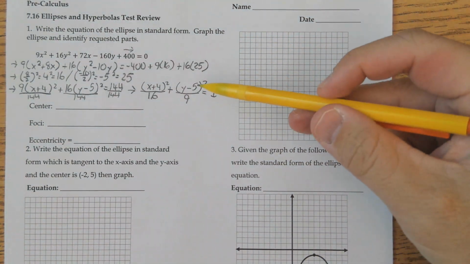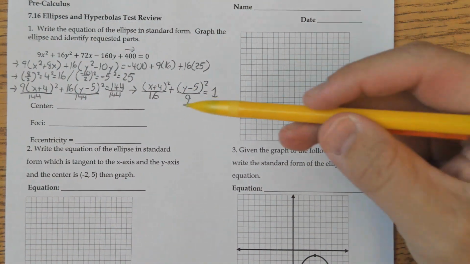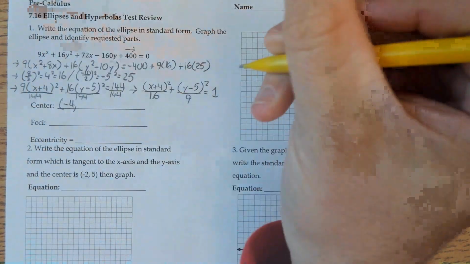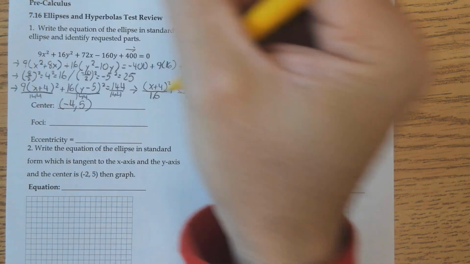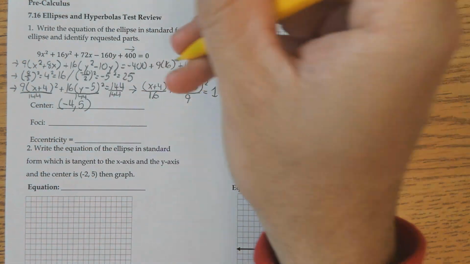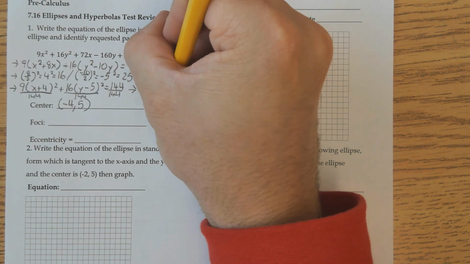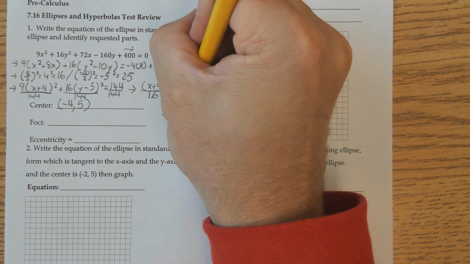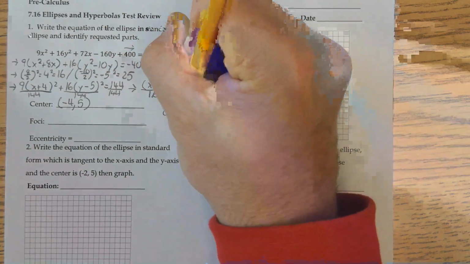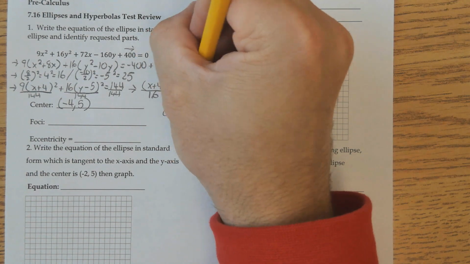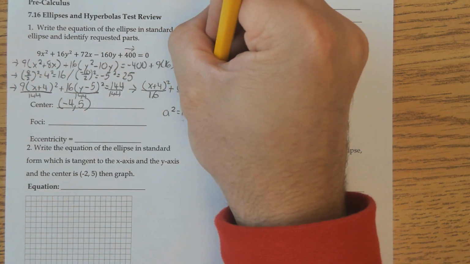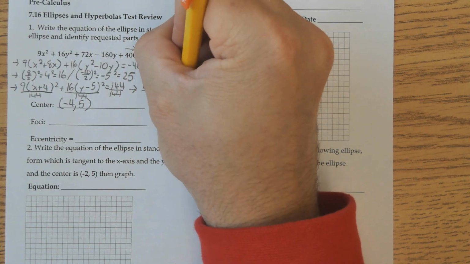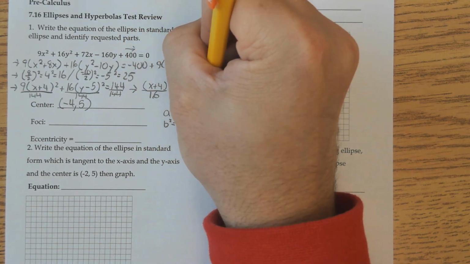Okay, so if we were asked for our standard form for our equation, it's right there, right? So center, opposite h and k here, so my center is going to be negative 4, positive 5. Okay, let's go ahead and write out the rest of our characteristics. We know with ellipses, remember, bigger value is always a squared, so a squared equals 16. So a equals 4. b squared equals 9. b equals 3.